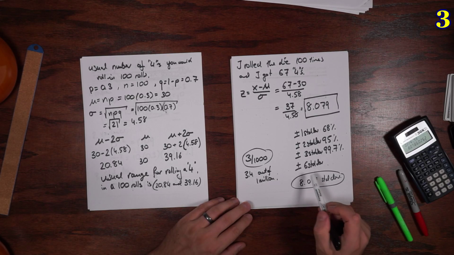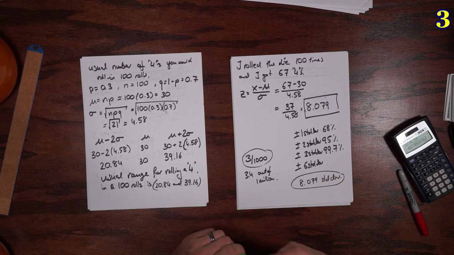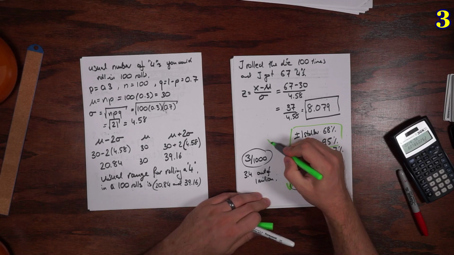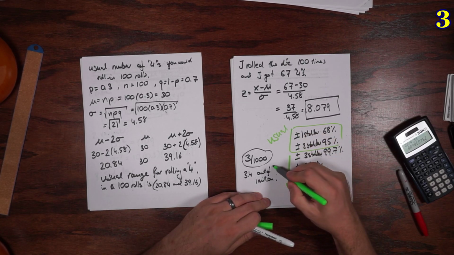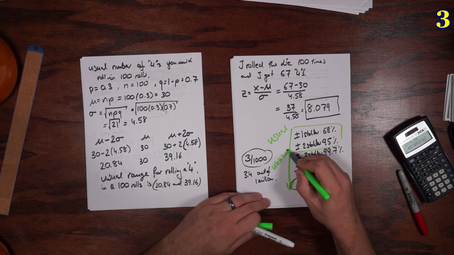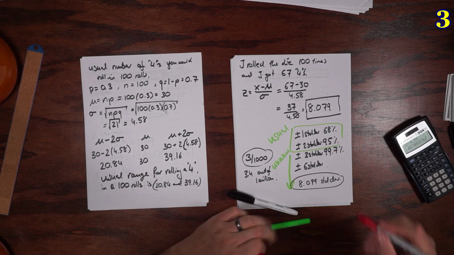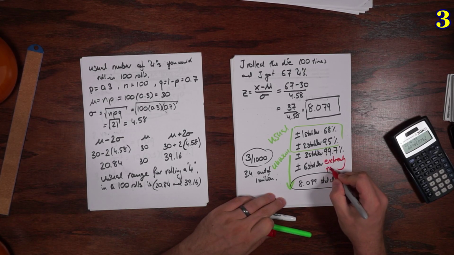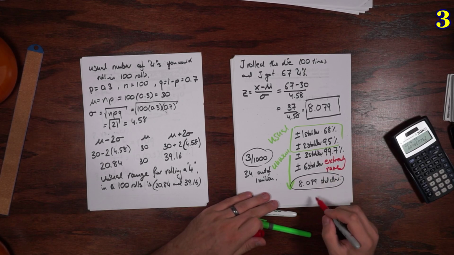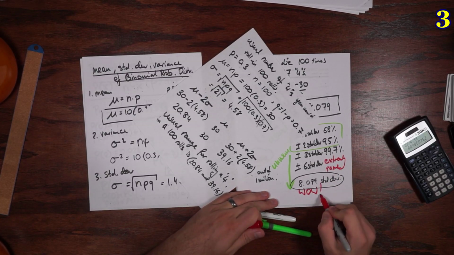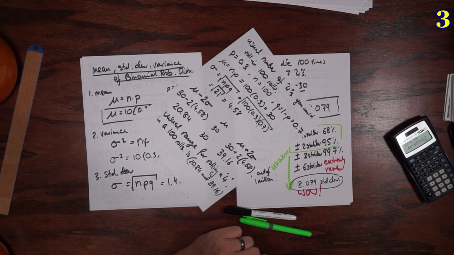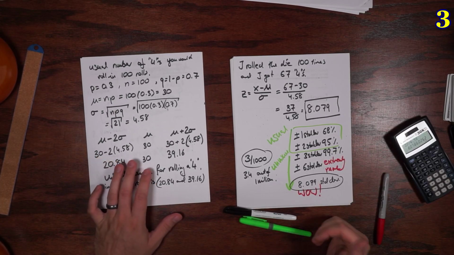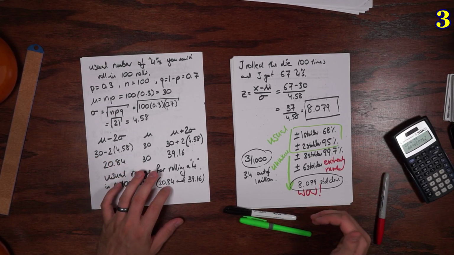Again, if it was within the first 2 standard deviations, that's usual. Anything beyond that is unusual. And this is extremely rare. This is like, wow, that's rare. Is it possible? Yes, of course it's possible. But it's still extremely rare.